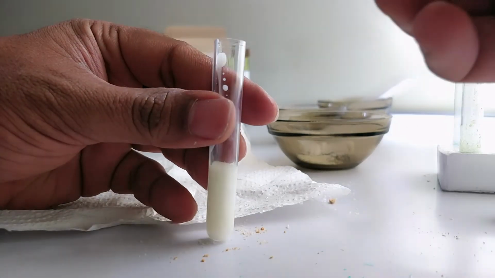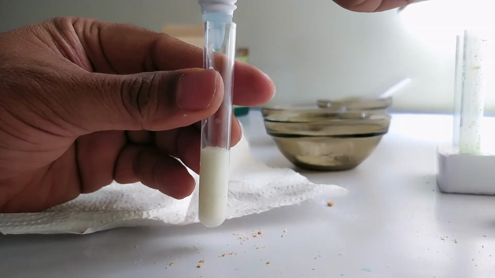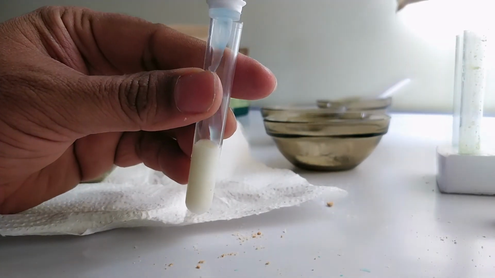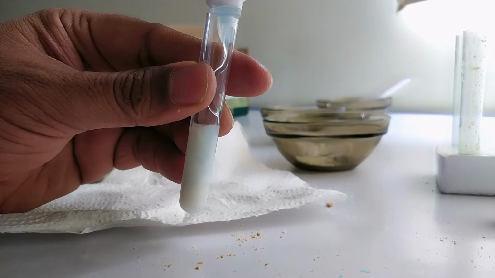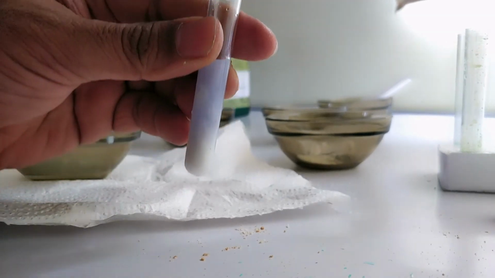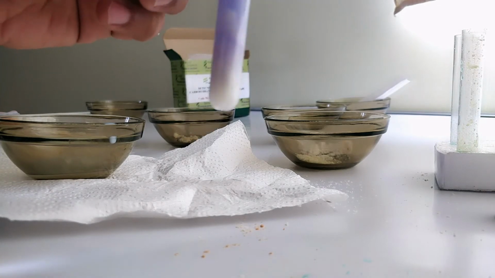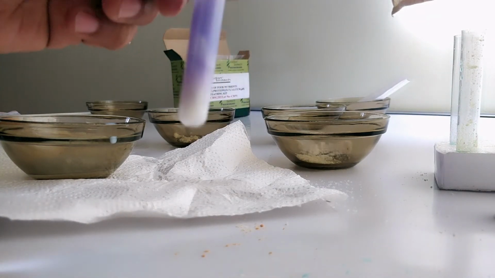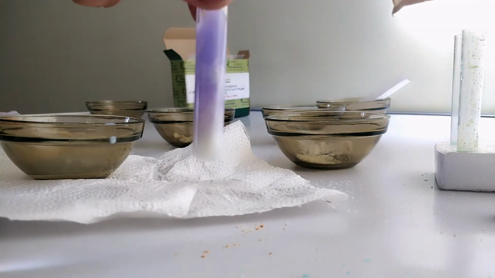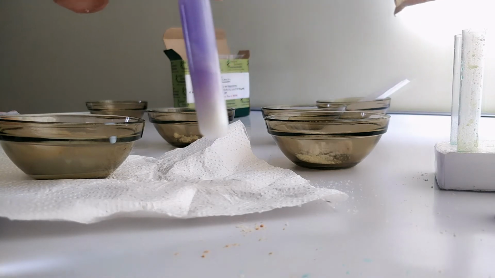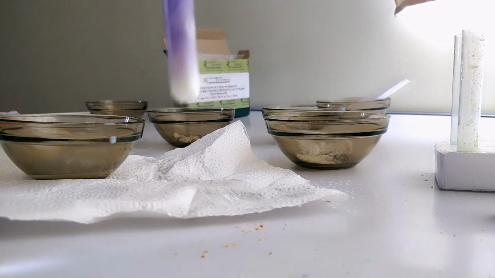Add 6 to 8 drops of copper sulphate, that is protein reagent, into the test tube. This will change the color to violet. The violet means the protein is present in the food ingredients. Yeah, you can see now the milk color changes to violet. So this is the test of protein.